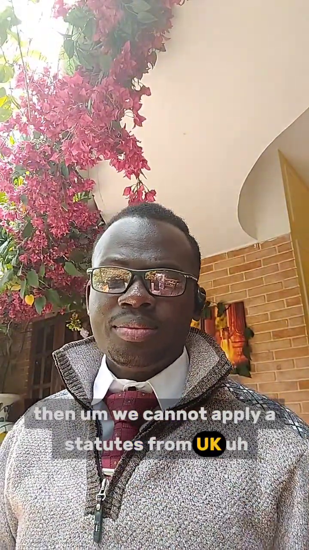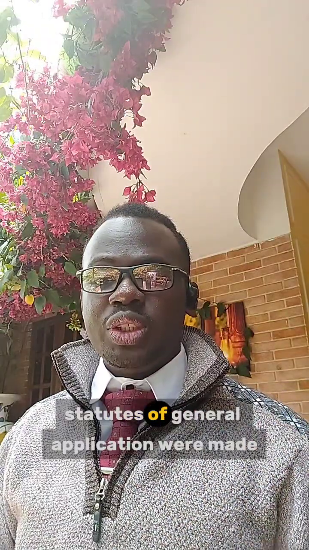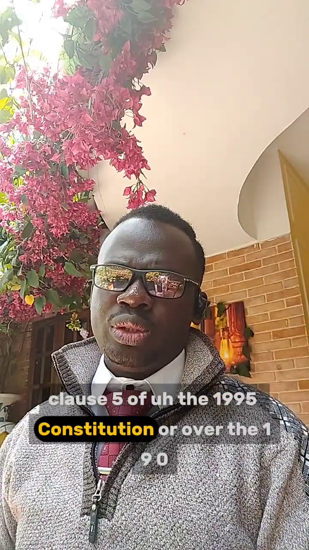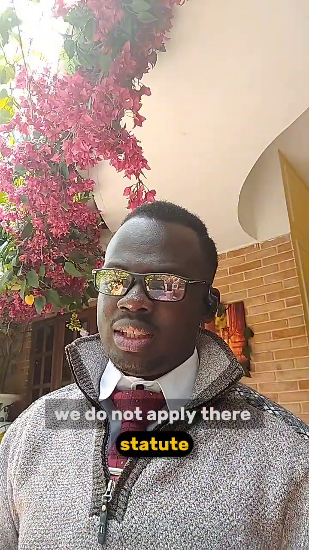Then we cannot apply statutes from the UK because the statutes of general application were made no longer applicable in Uganda in the case of Uganda Motors versus Wava Holdings, by virtue of the 1967 Judicature Act Amendment. Whereas we retained the doctrines of equity and common law as a source of law in Uganda pursuant to the reception clause of Article 15, Clause 5 of the 1995 Constitution, or over the 1902 Uganda Order in Council, we do not apply their statutes.